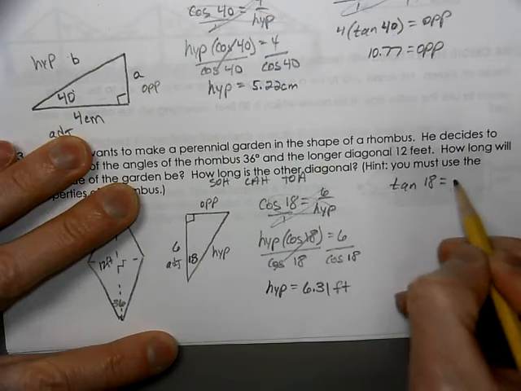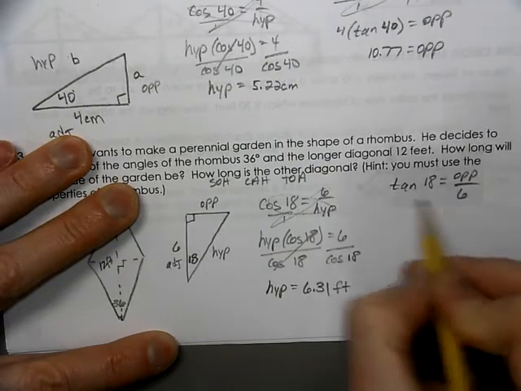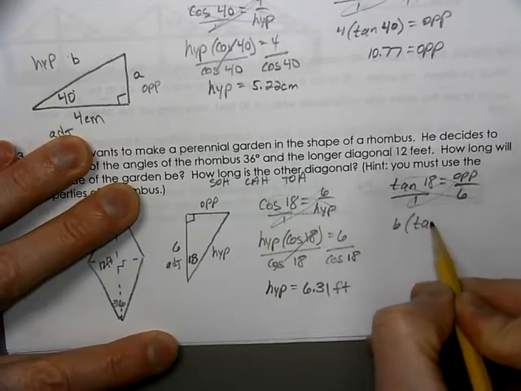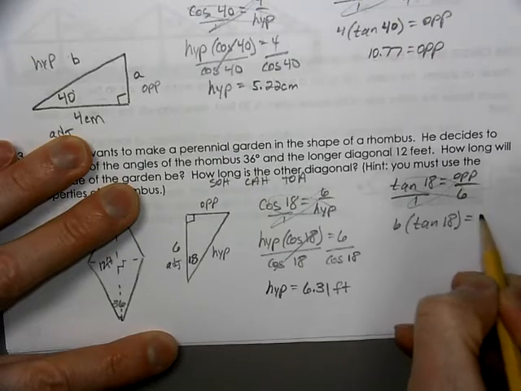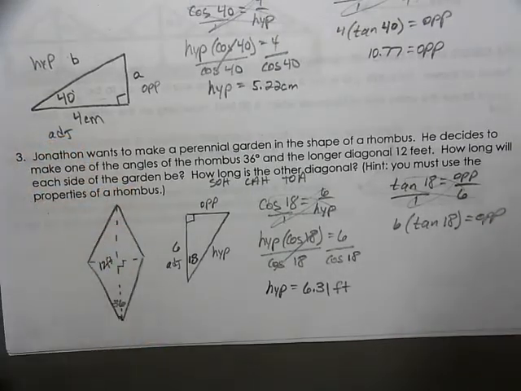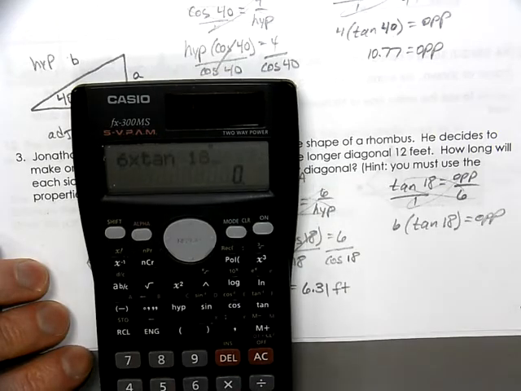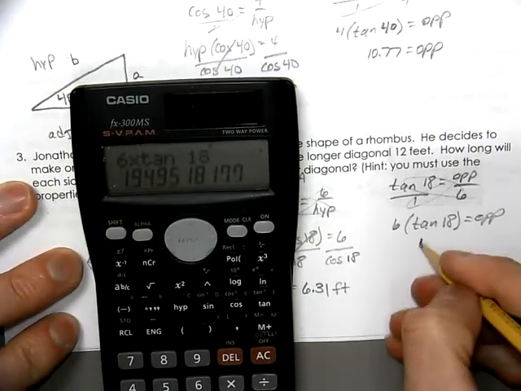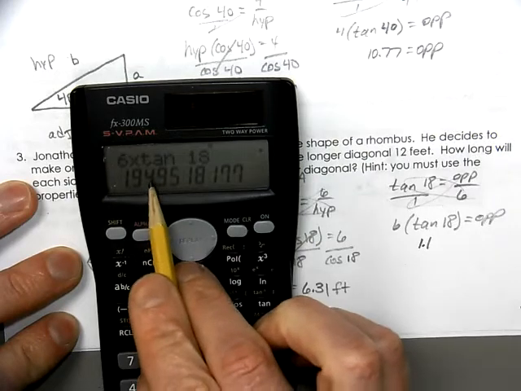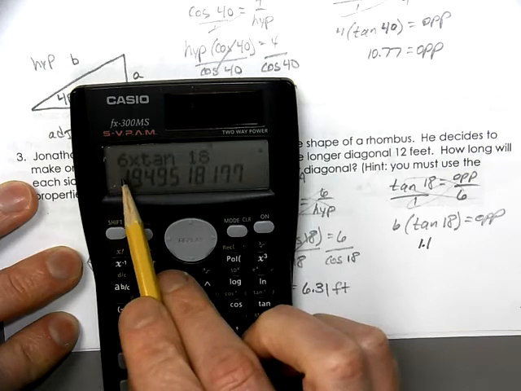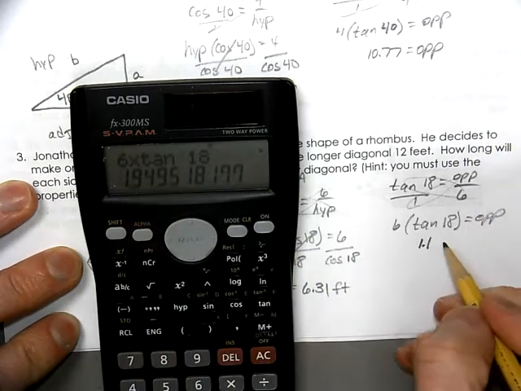Tangent of 18, the opposite side over the adjacent side. So when we take our calculation of 6 times the tangent of 18, we're going to get 1.949, so we're going to get 1.95.